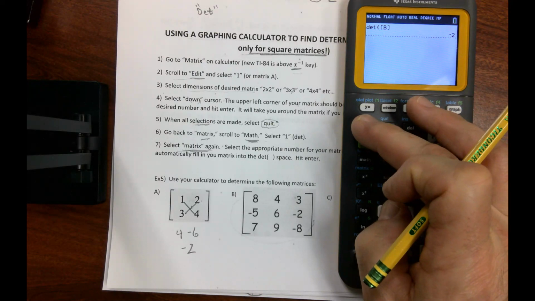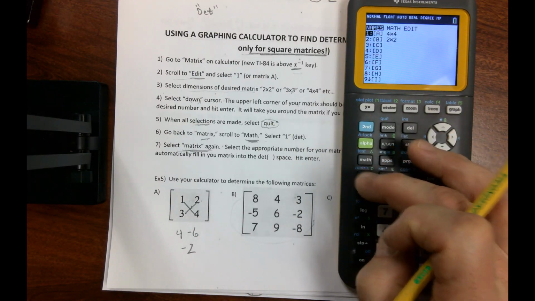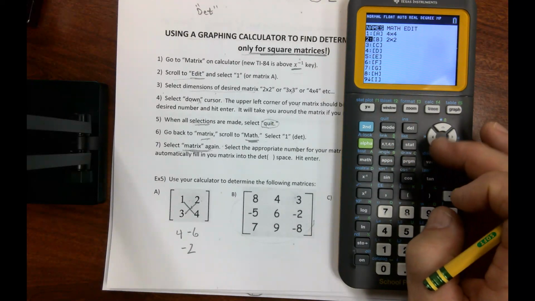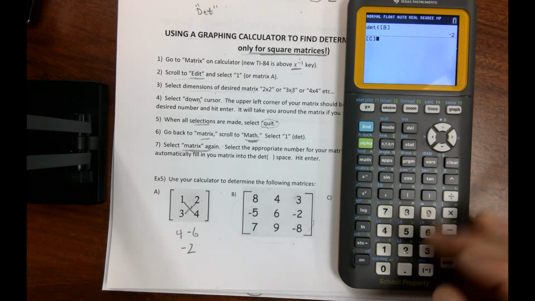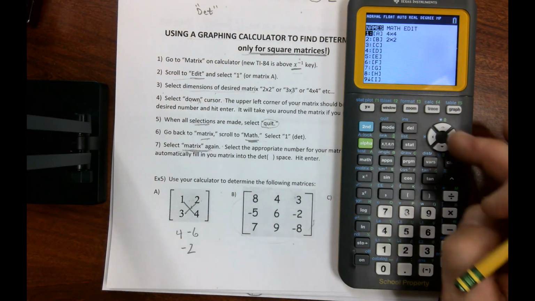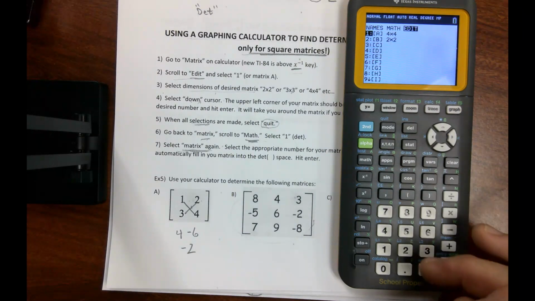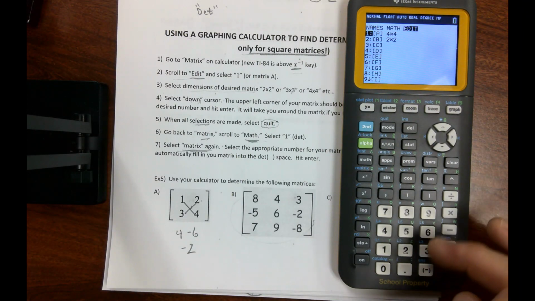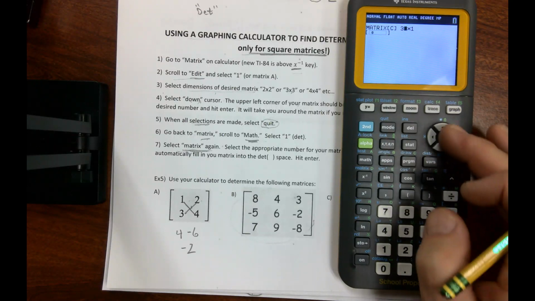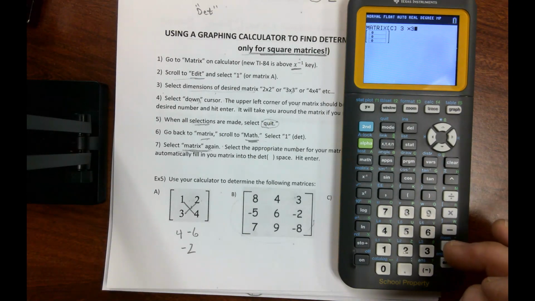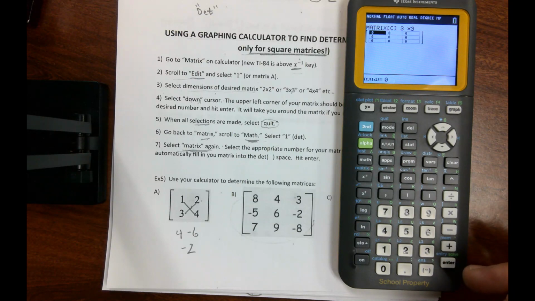Second matrix, and now let's go down to 3. We're gonna select that. Whoops, I already screwed up. Second matrix, we want to go over to edit because we want to build one. So now we're going to select 3. Here's a new one. We want a 3 by 3, and I'm going to hit enter. Don't forget to hit enter.